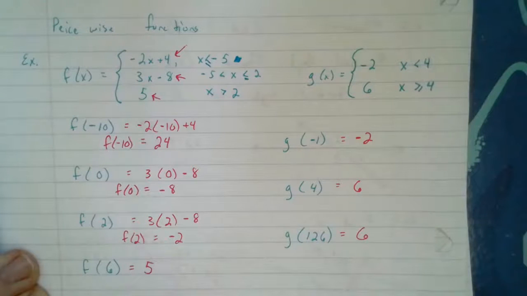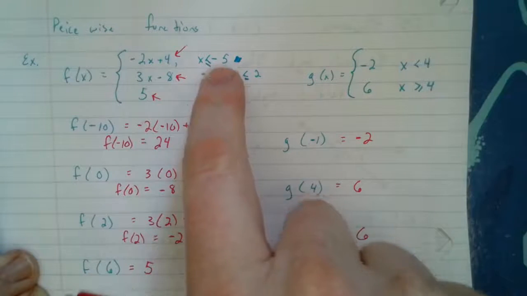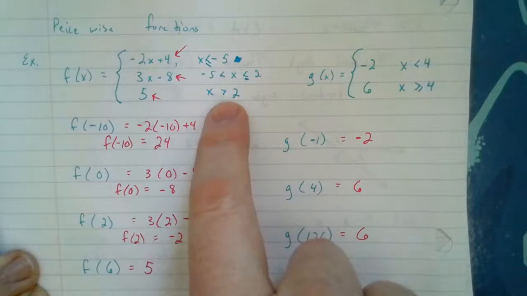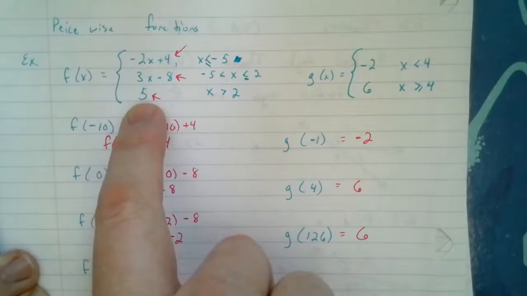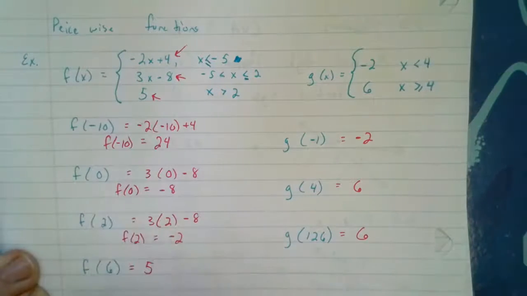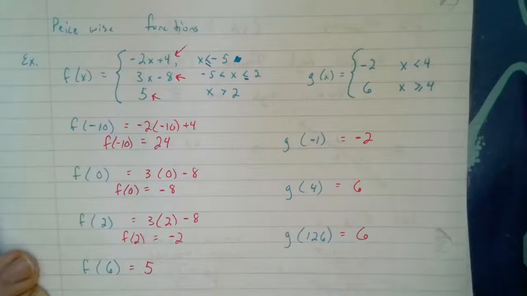Okay. So that's how we evaluate a piecewise function. First we identify what the input is. Once we know the input, we look for which interval it's on. Once we know the interval, we use the corresponding expression to the left. Okay. So pretty straightforward.